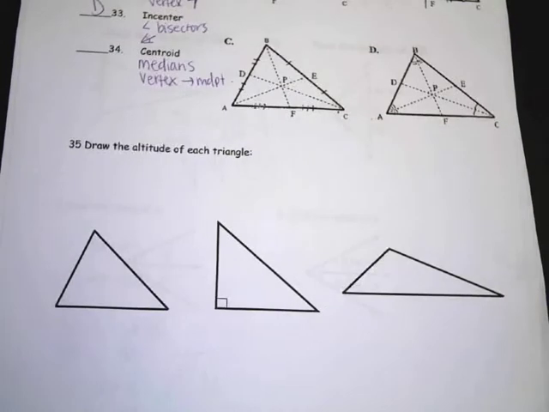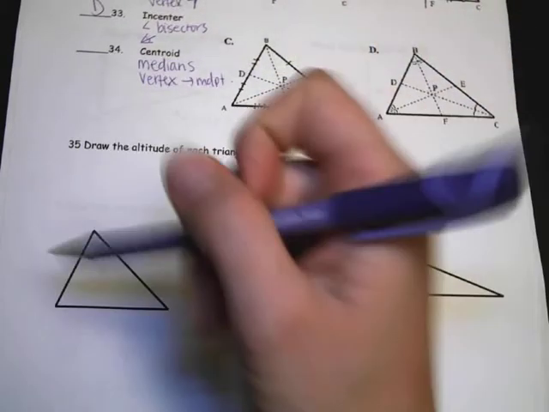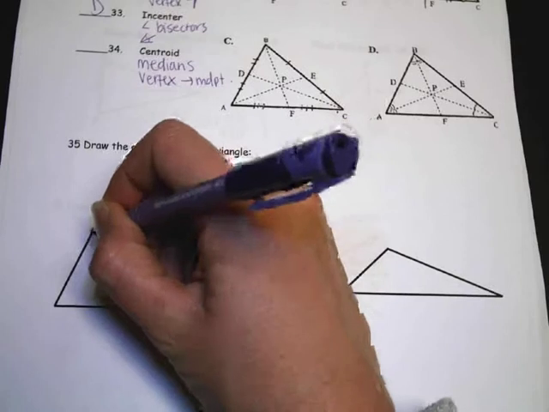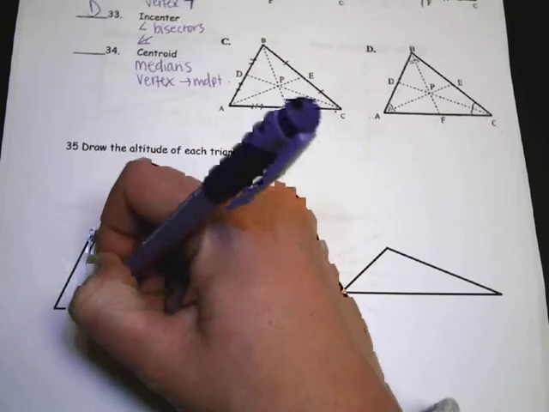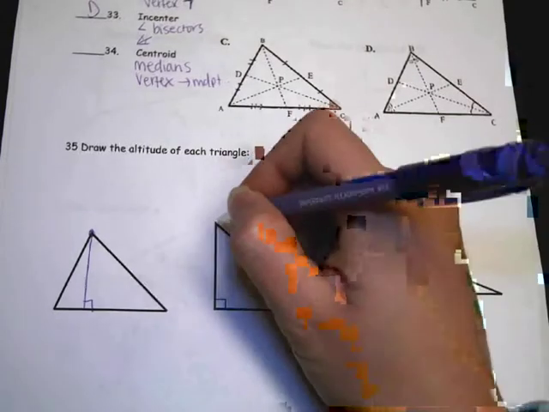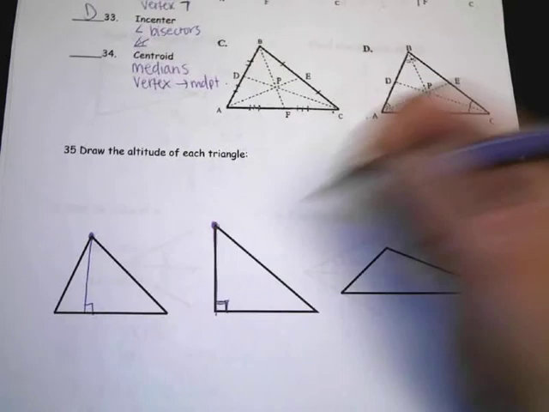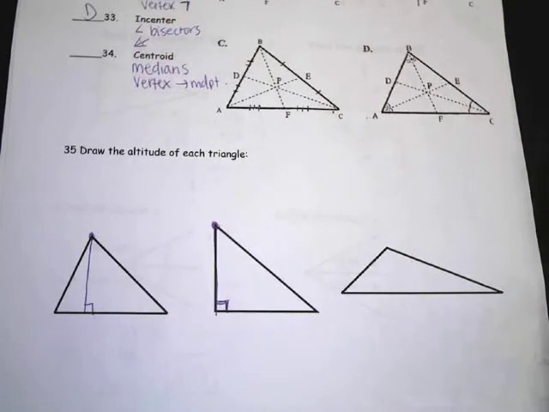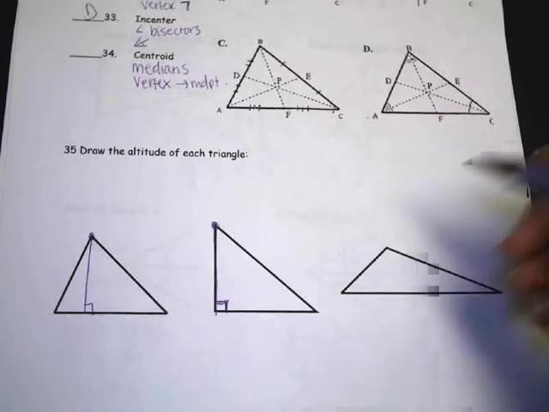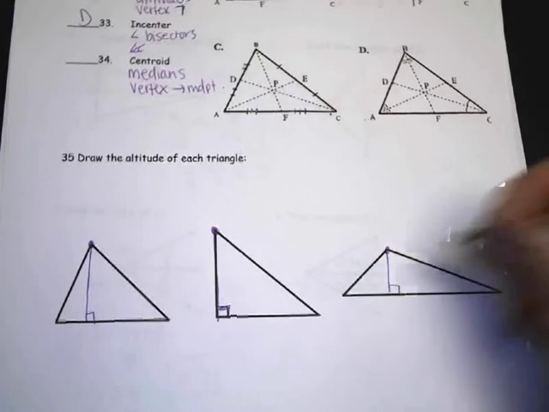35 is asking us to draw an altitude of each triangle. An altitude, if you remember from up here, goes from the vertex straight down to a 90-degree angle. It's kind of like the height of a mountain if you think of altitude. It starts at the top and goes straight down to a 90-degree angle. Notice a right triangle has it right on the triangle. Vertex, straight down, 90 degrees.